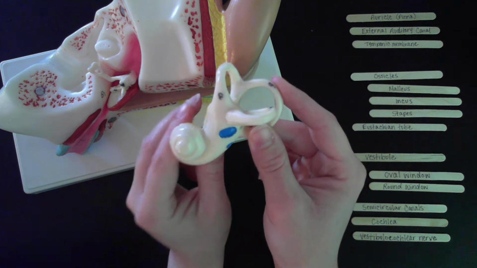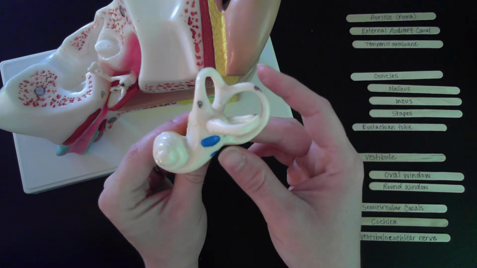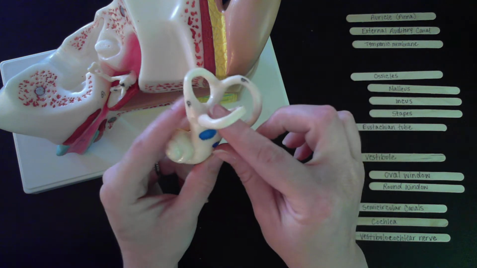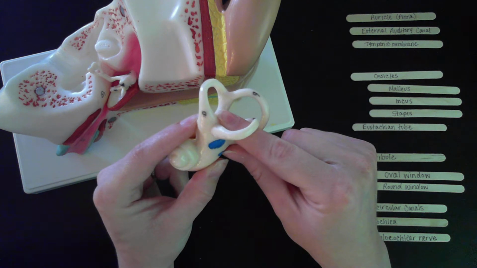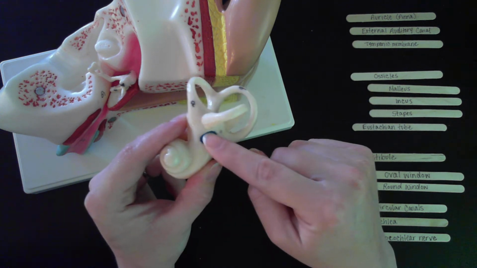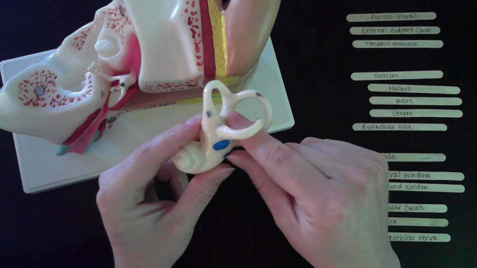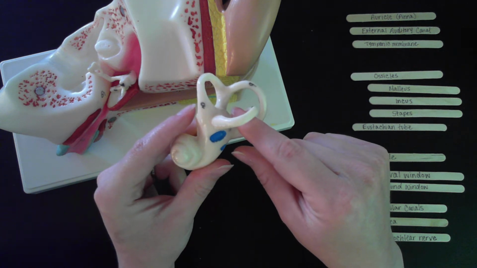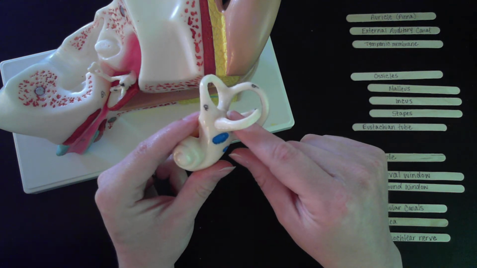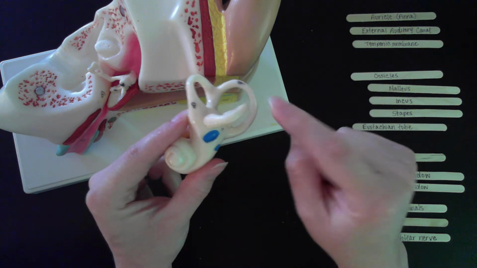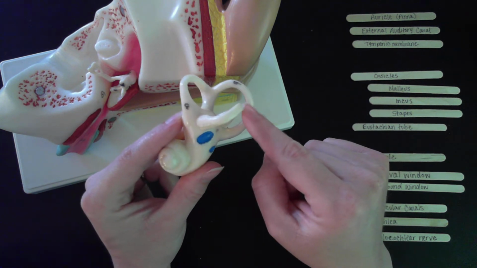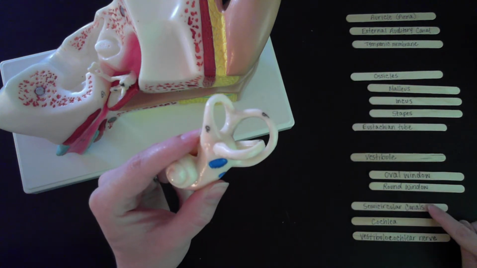Two more structures that we're going to talk about. We mentioned the vestibule. The vestibule's purpose, though, aside from having that fluid that's going to transduce sound, is going to be these circular structures called the semicircular canals.